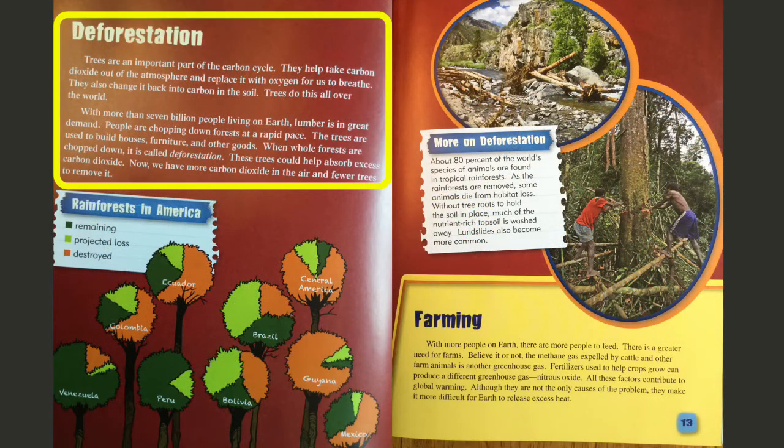Deforestation. Trees are an important part of the carbon cycle. They help take carbon dioxide out of the atmosphere and replace it with oxygen for us to breathe. They also change it back to carbon in the soil. Trees do this all over the world. With more than 7 billion people living on Earth, lumber is in great demand. People are chopping down forests at a rapid rate.